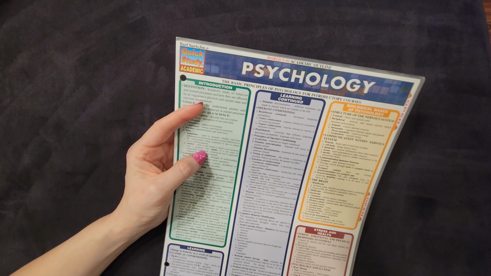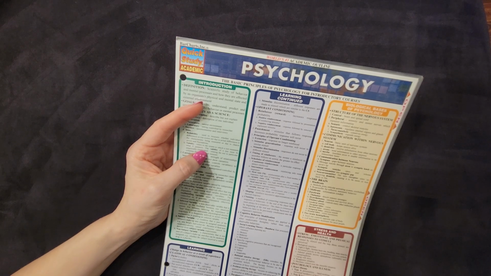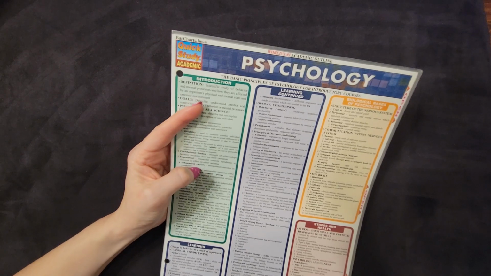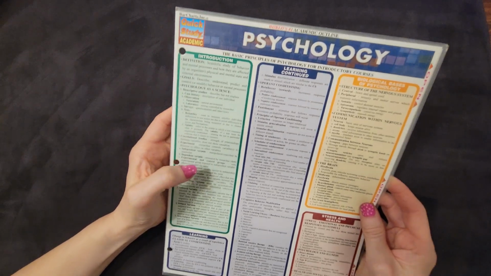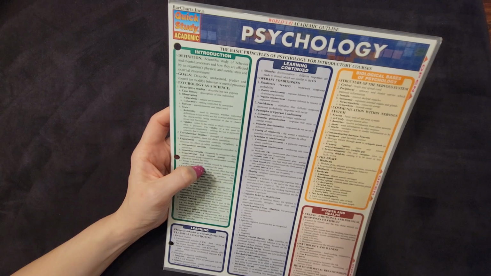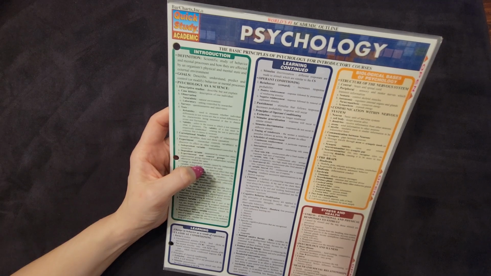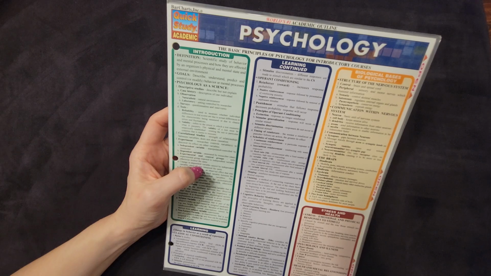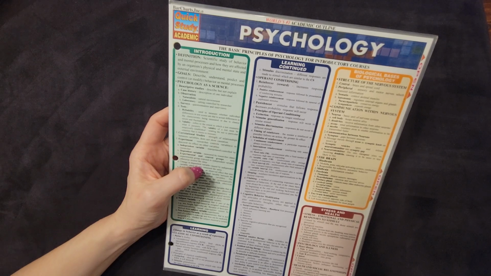Timing of reinforcers: the sooner a reinforcer or punisher follows an action, the greater its effect. Schedules of reinforcement. Continuous reinforcement: a particular response is always reinforced. Intermittent reinforcement: reinforcing only some responses. Fixed ratio: reinforcement after a fixed number of responses, high rates of responding.